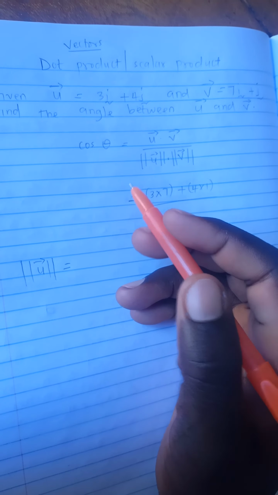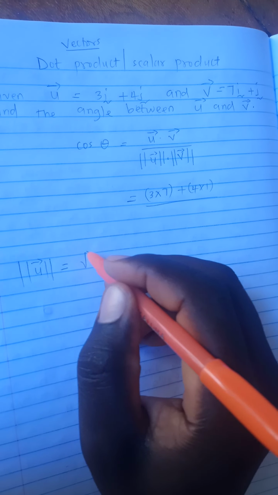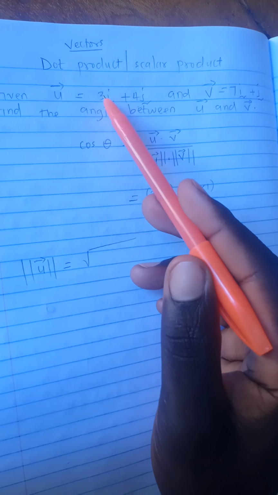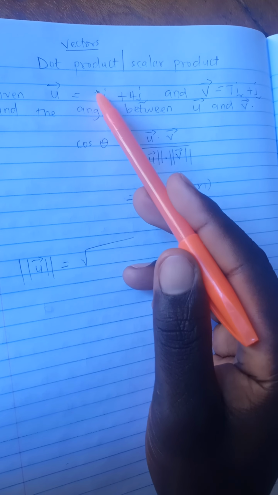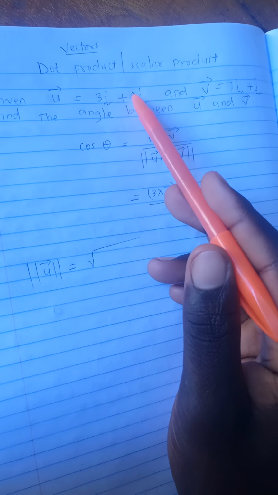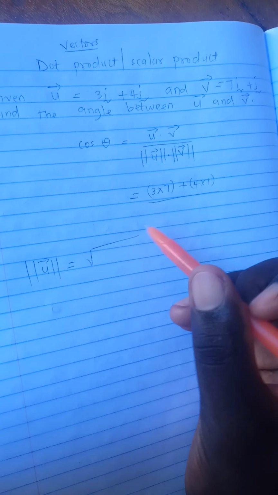Now, the magnitude of u is just the square root of, this is how you can find it, we square the coefficient of i in u and the coefficient of j in u, then we add them.